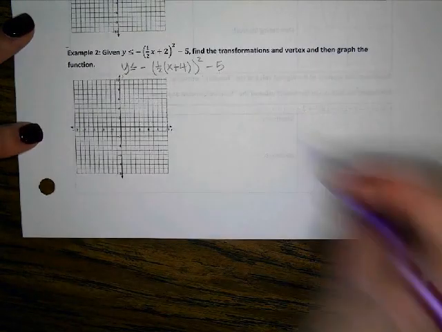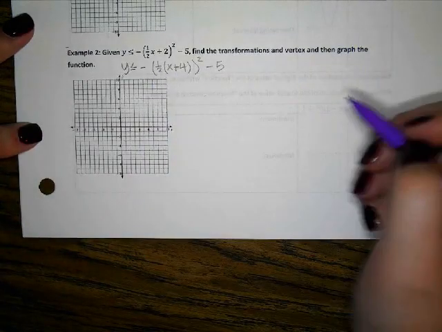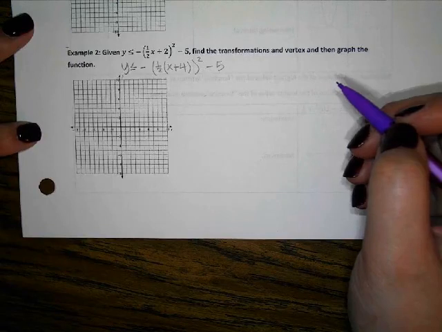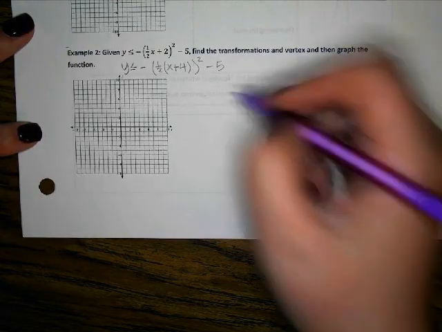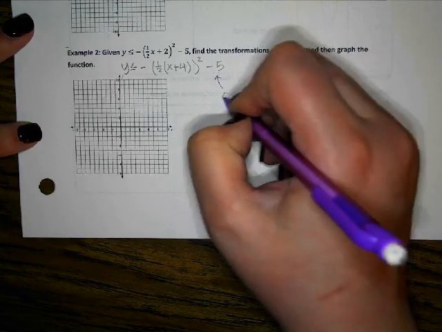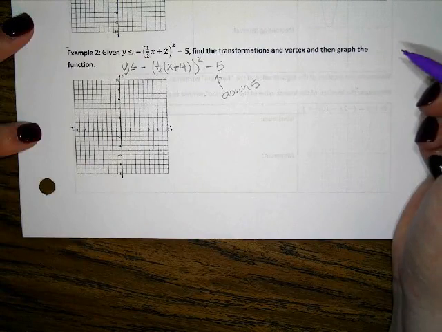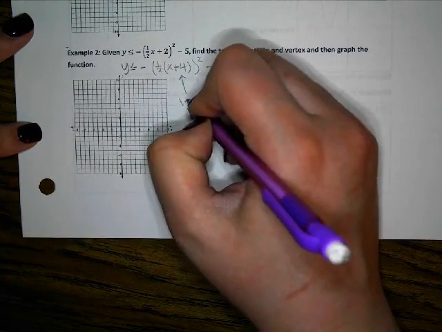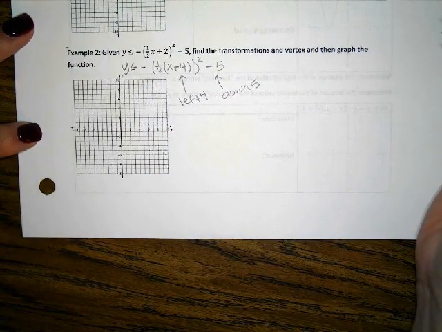So at this point, what transformations do we see? Say it again. Down 5. What else do we see? You're close. Left 4. Okay. Okay, the negative in the front is reflect over X.